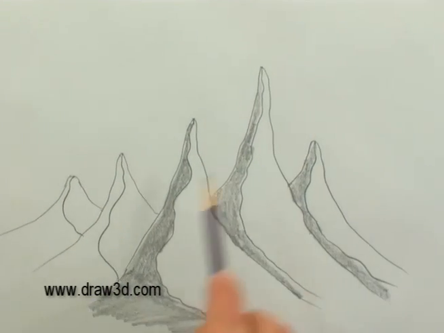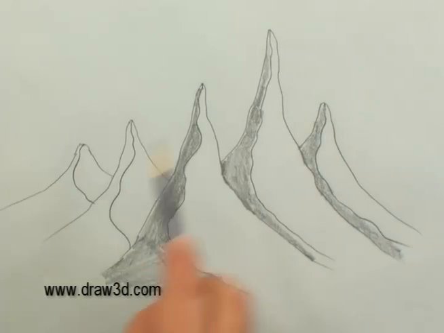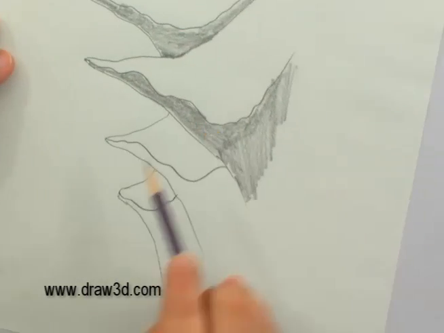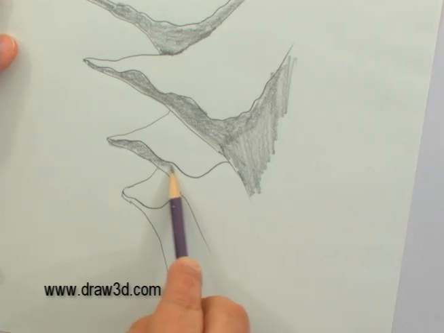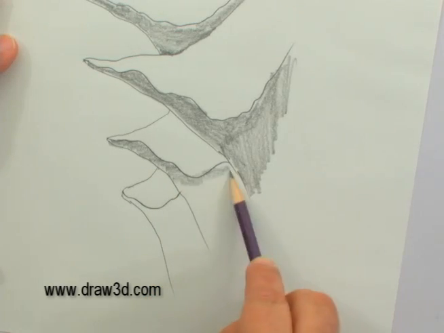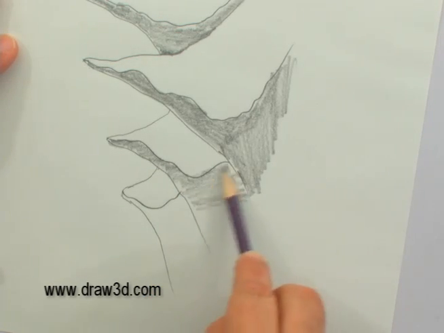Remember, where's the light coming from? It's going to be coming from up here. So I'm going to turn my drawing sideways and I'll blend it all the way up to that edge. Doesn't that look neat? All the way up to that edge.